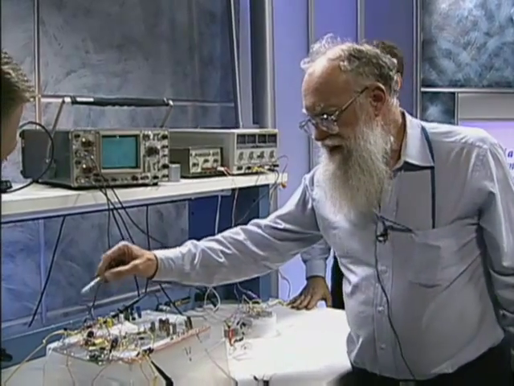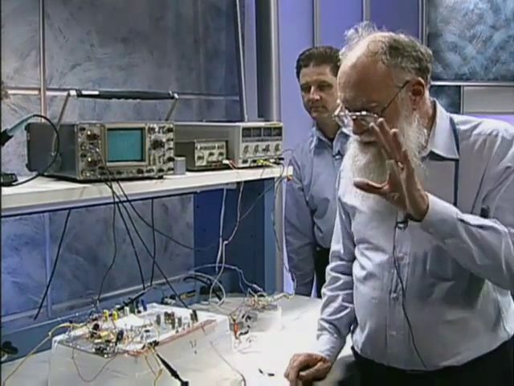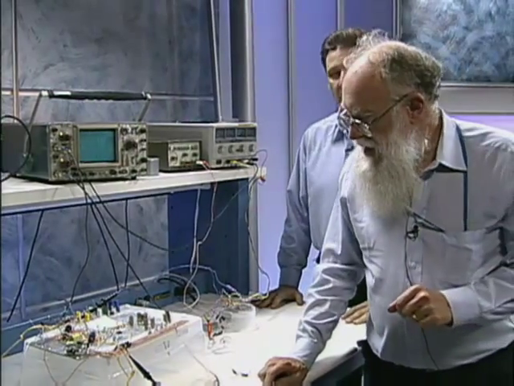So here's the first amplifier, second amplifier, third amplifier. Pretty good stuff. High gain, low noise.